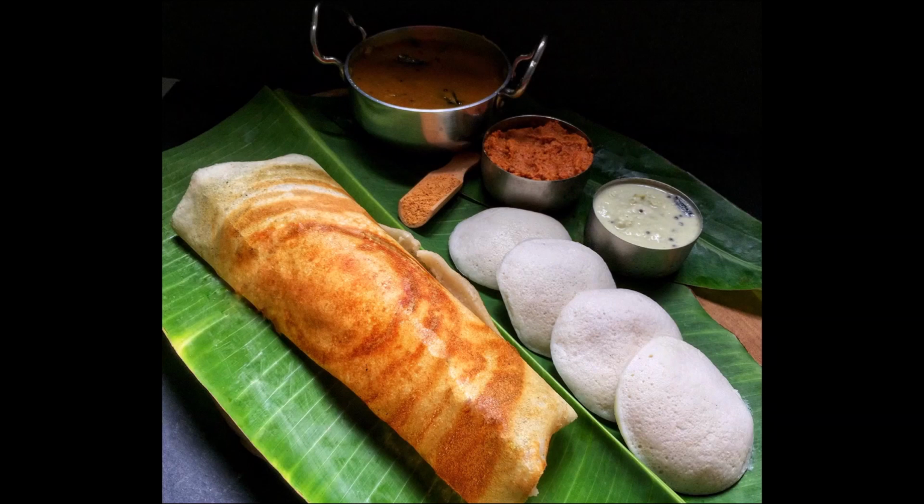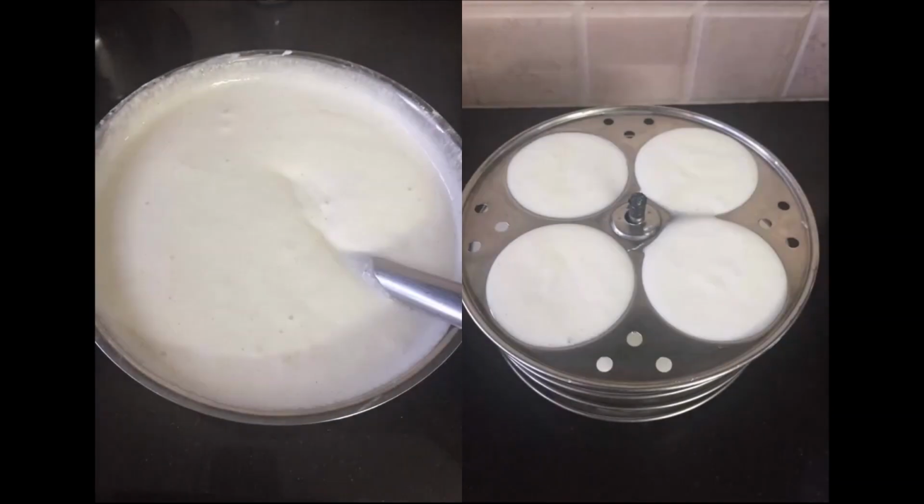You might have eaten South Indian food like idli, dosa. Have you ever thought, in this batter, there are small bubbles. From where do we get these bubbles? In this batter or in the batter of cake, you might have seen these small bubbles coming out. These bubbles are carbon dioxide. From where do we get carbon dioxide?